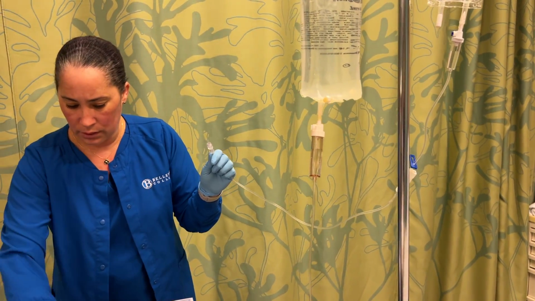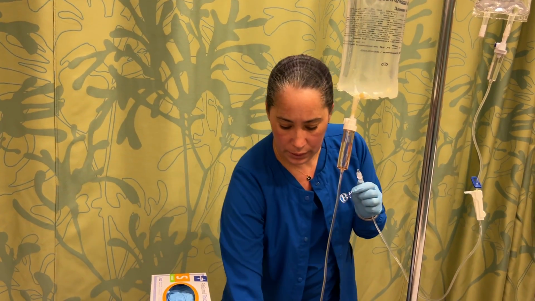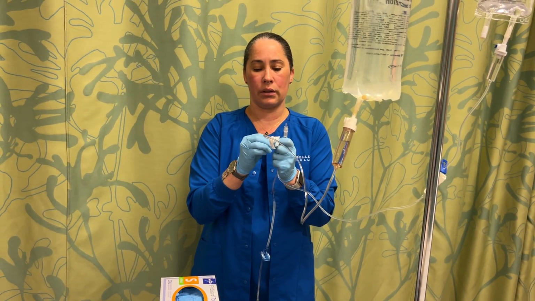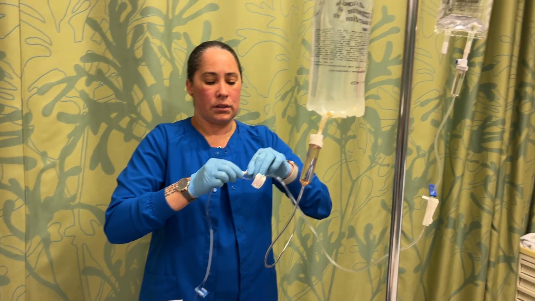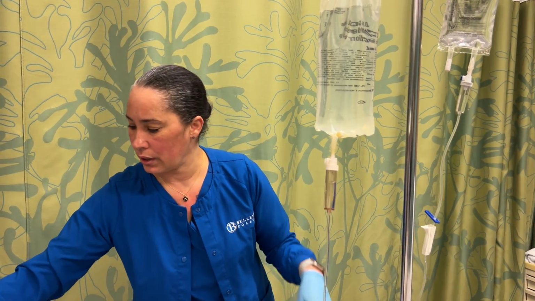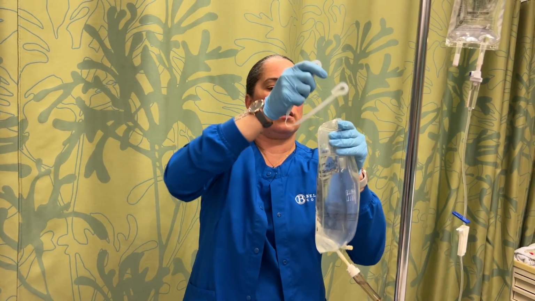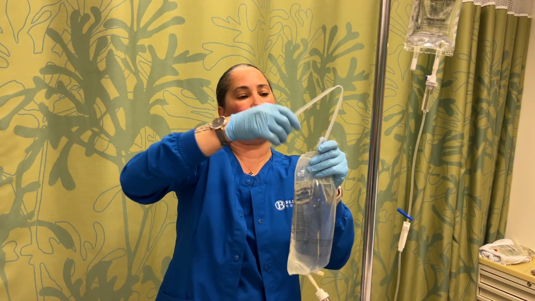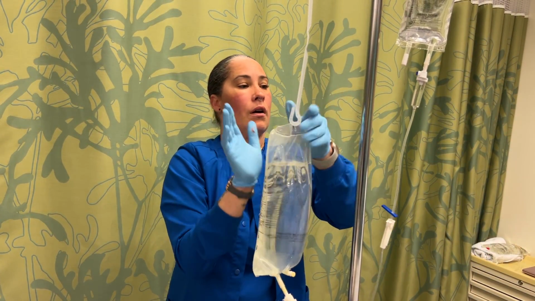All right, so alcohol. We're going to clean the port here. This is our Y port. And you're going to rub this same 15 seconds, let it dry for 5. And you are going to attach this here. Same screw system, just make sure it's screwed on all the way. Okay, and then here's the trick. We are going to lower this bag because that will prevent the fluid from going into that bag and allow that to flow, and this will turn off.